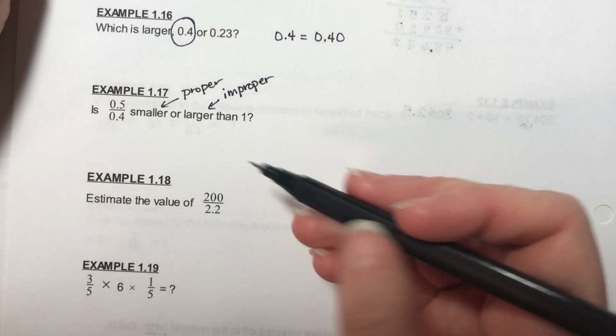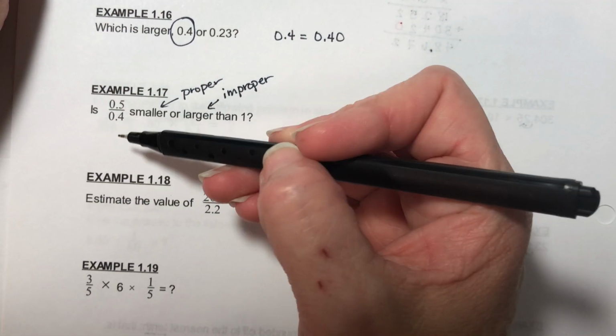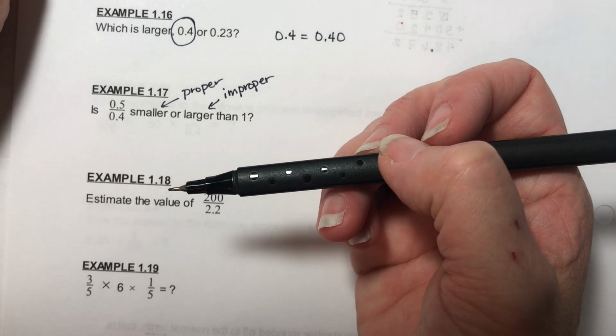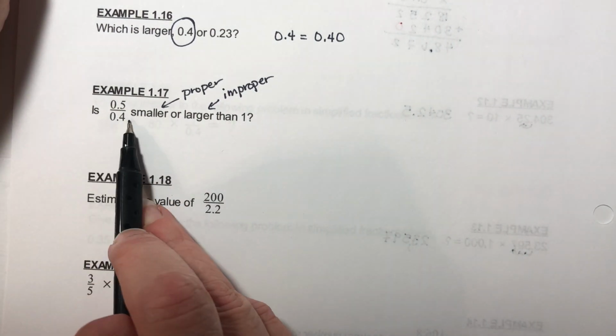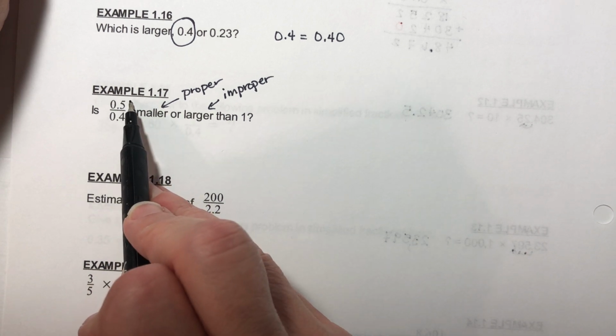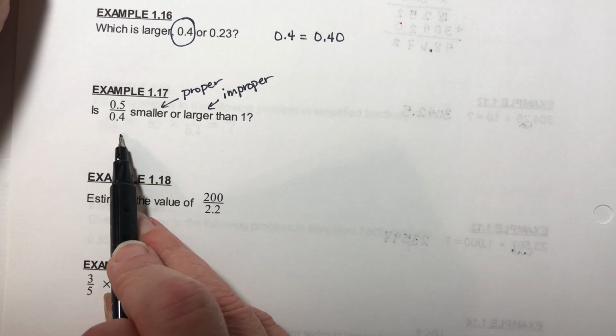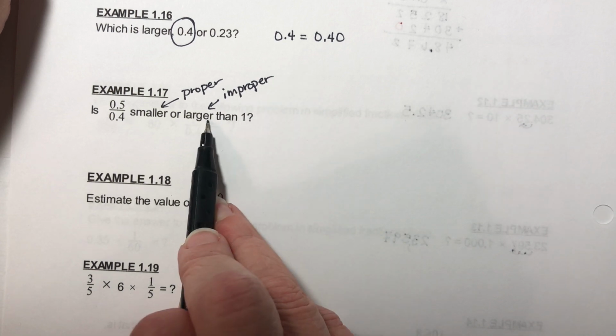So basically our question is, is 0.5 larger than 0.4 or not? Our zeros are the same, move over. 5 is larger than 4, so the top is larger than the bottom. That means it is an improper fraction, which is larger than 1.